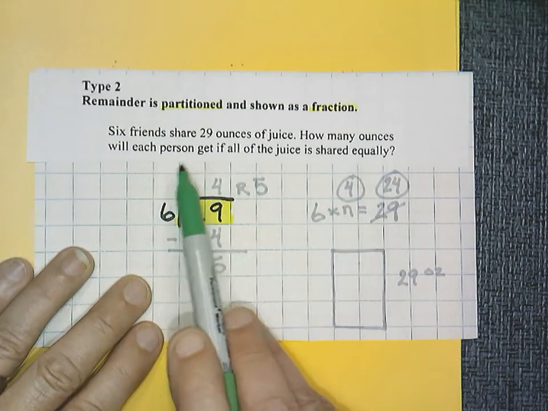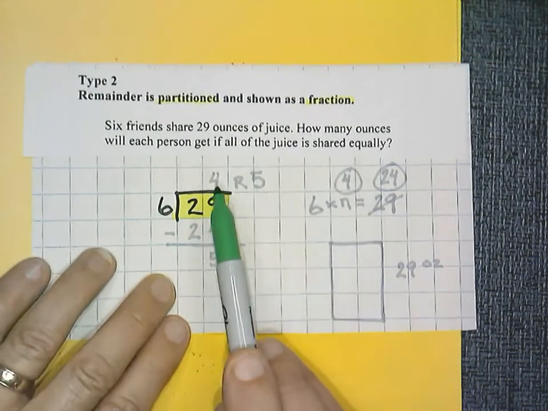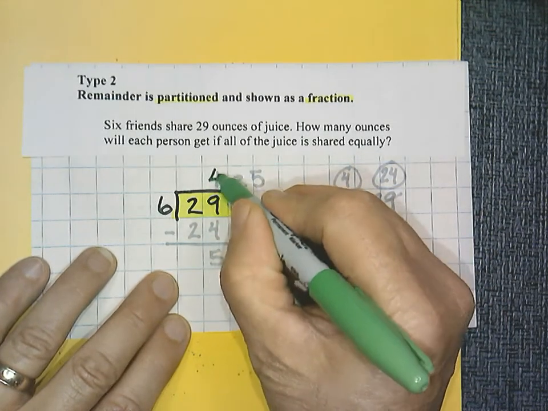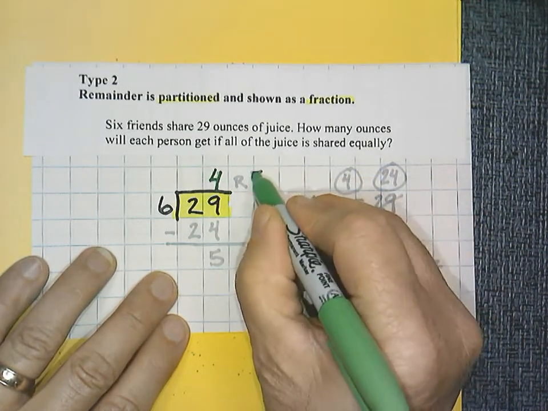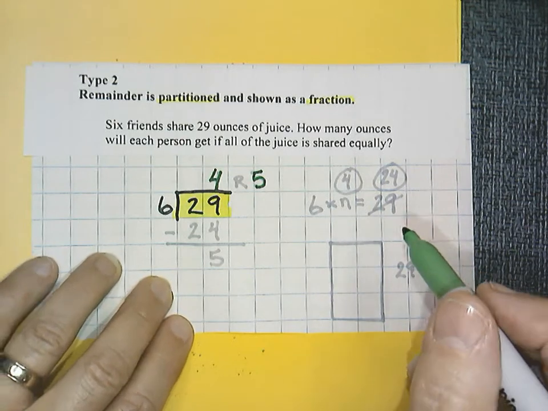How many ounces will each person get if all of the juice is shared equally? Well, we did the same problem. We said that it's going to be, in this case, how many ounces? 4 ounces, but that there would be 5 ounces left over.